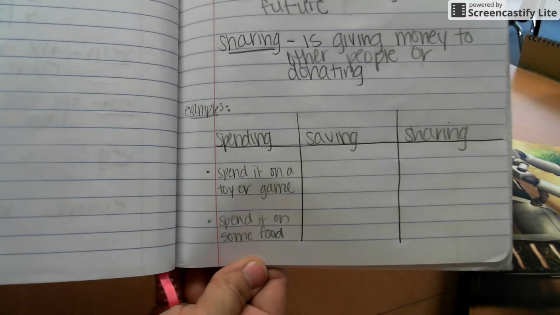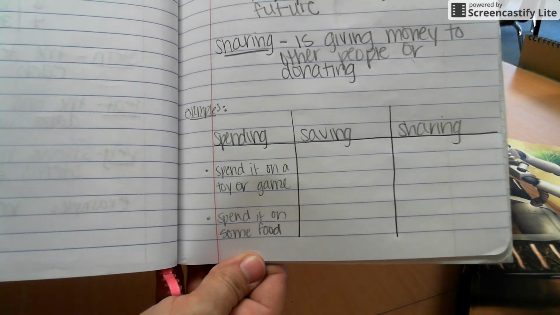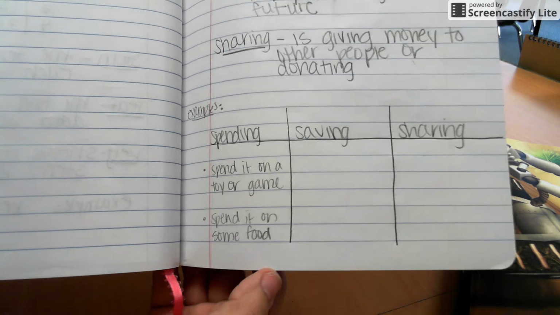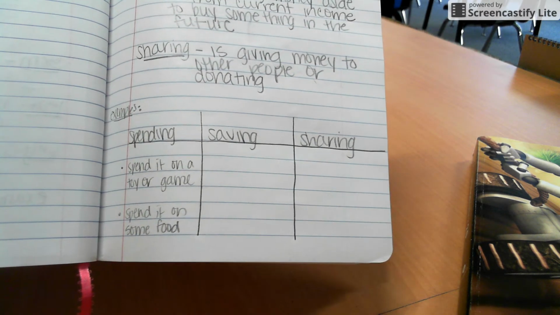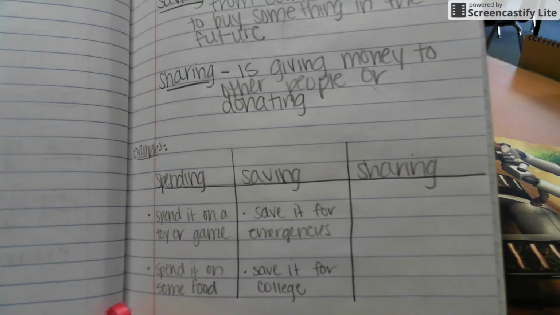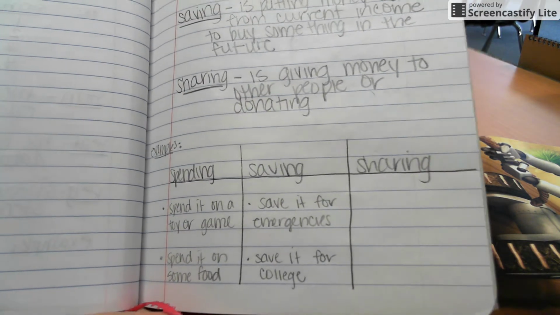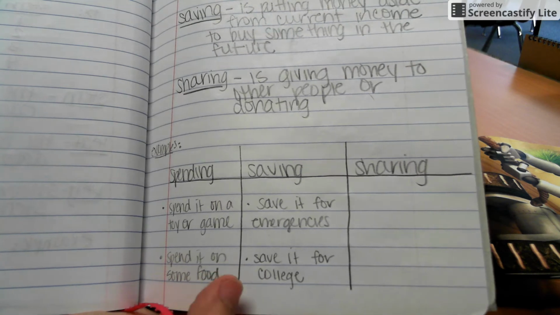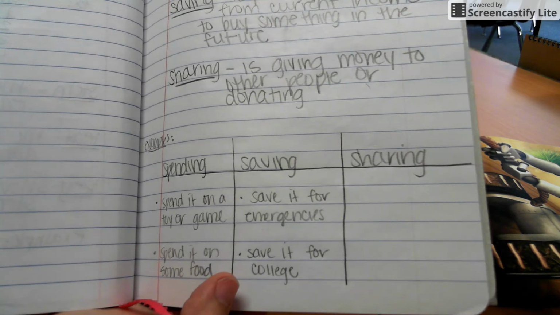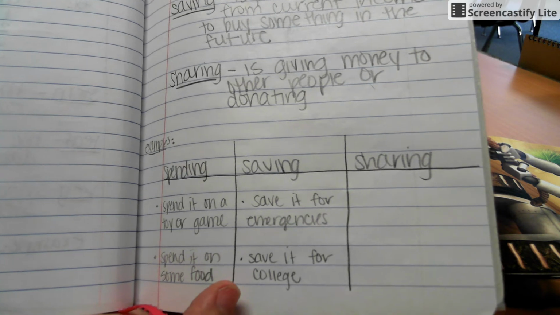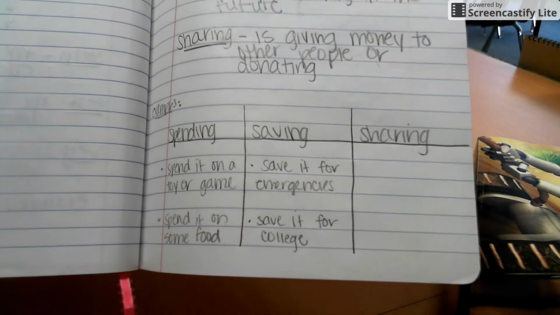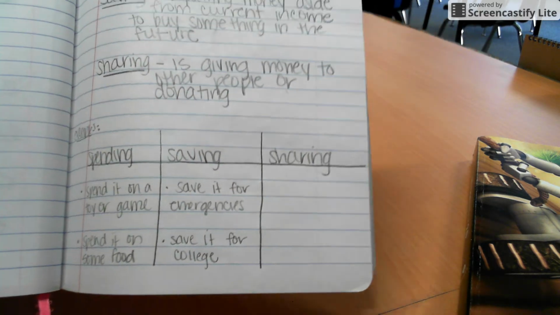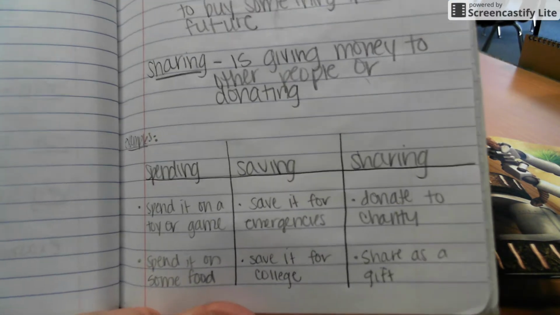Okay, so for my examples of spending, I said I could spend it on a toy or a game, or I could spend it on some food. So now I'm going to tell you my saving. I said I could save it for emergencies because, you know, with Alex and Emma, I always have emergencies popping up. So I could save money and put it aside in case that happened in the future. Or I could save it for college, for when they go to college, or if I want to go back to school. So for my sharing, I said that I could donate it to charity.